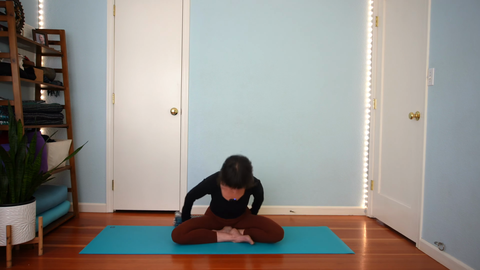Hello, and welcome to your sacral chakra practice. We are going to need a blanket or even two blankets, a couple of pillows, or a nice thick bolster. Grab something that you can sit on. You can also use it later in a reclined twist.